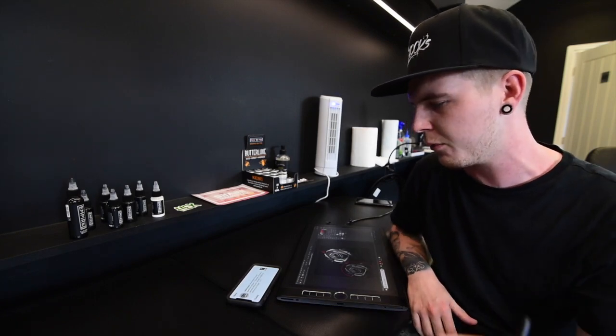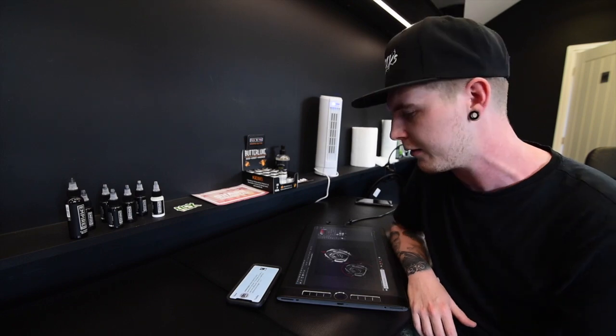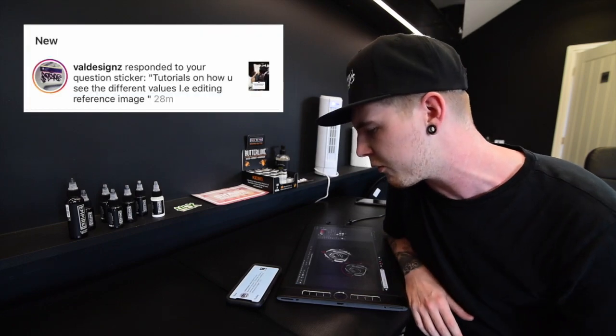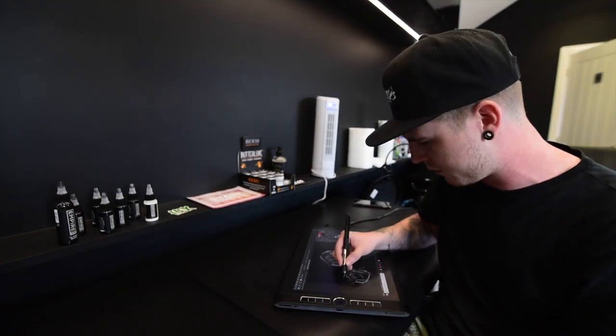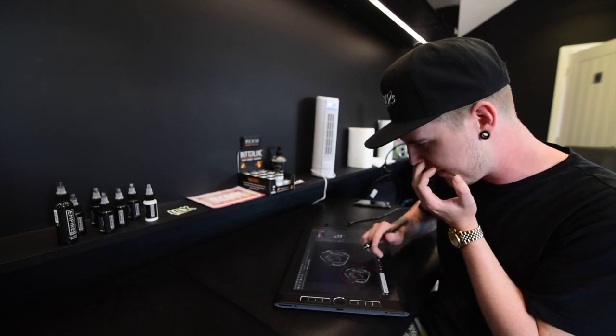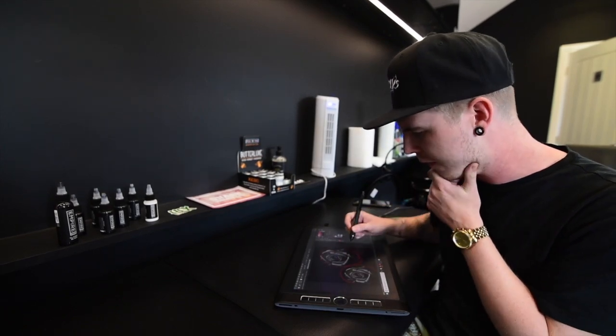So we had a little Q&A before in a previous post, so this is something we're just answering back from. It's from Val Designs. It was tutorials on how to see different values, i.e. editing reference images. So that's just what I'm going to go into here today. The ones that we're starting with here, and this is the one I'm going to be editing up here.